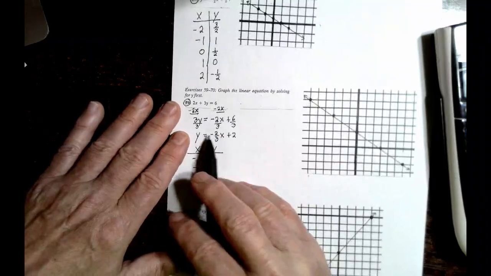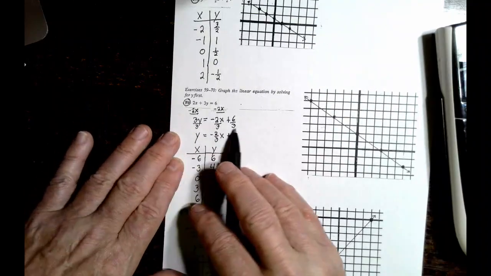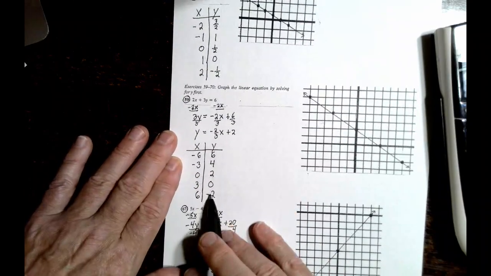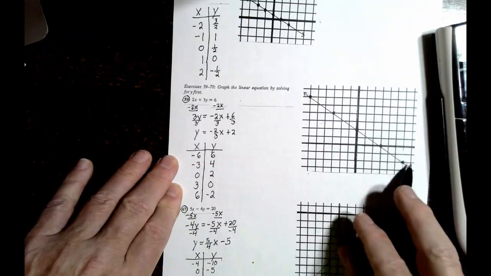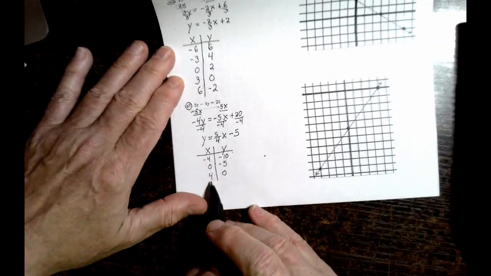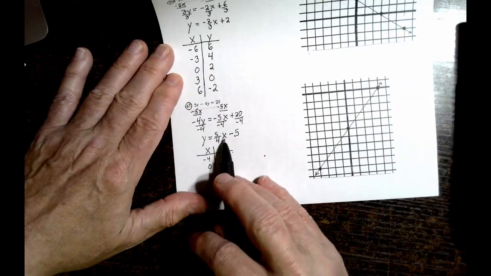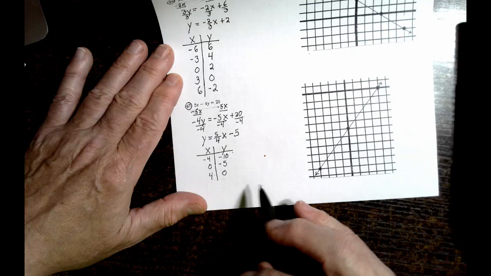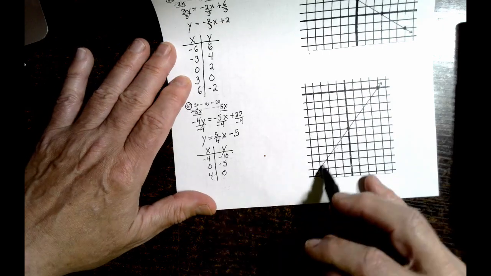Alright, so if you want to graph this guy, you subtract 2x, divide by 3, and you get the equation. You plug that into your calculator and get your points. You graph your points, and you got it. In 67, again, you solve it for y. You plug in x values, and notice I picked x values that were multiples of 4, and you get whole number y values, and I graphed it, and there you go.